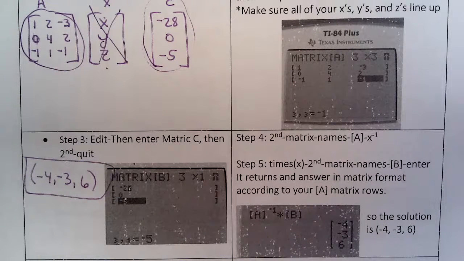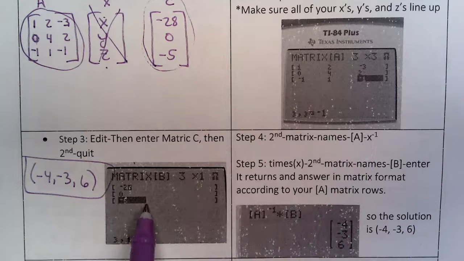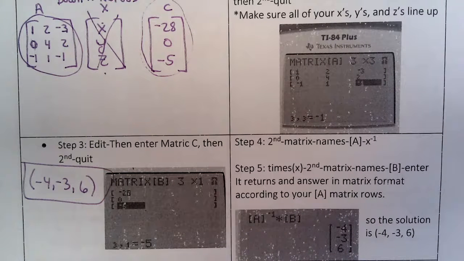Going ahead, do your form today using matrices. Some of these you might have to go back and solve by hand if it gives you an error.